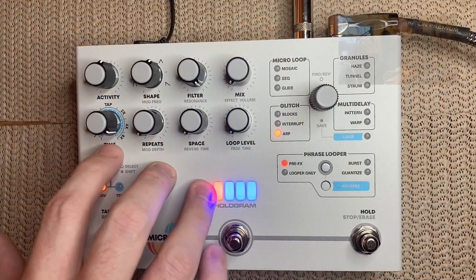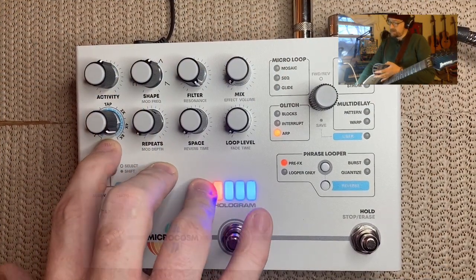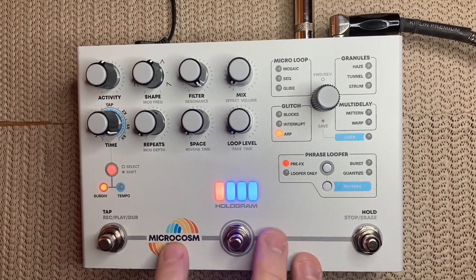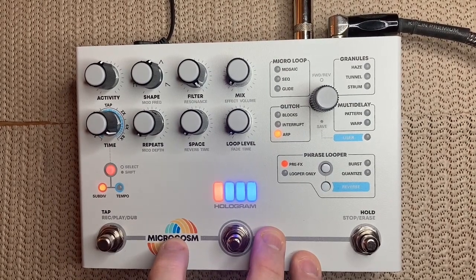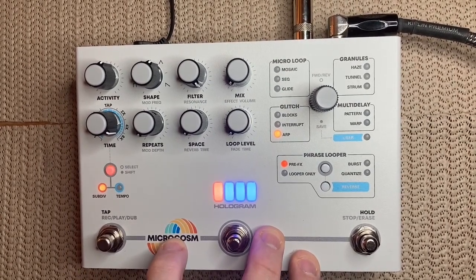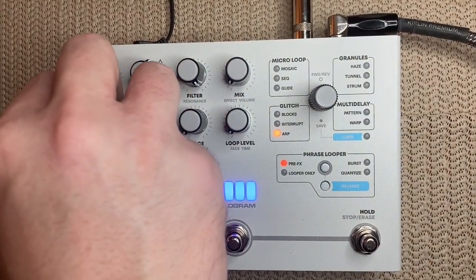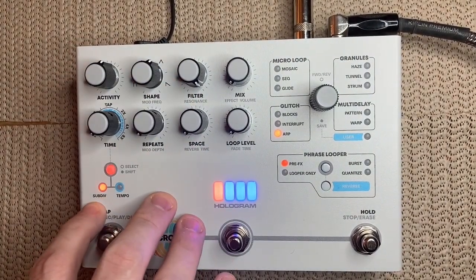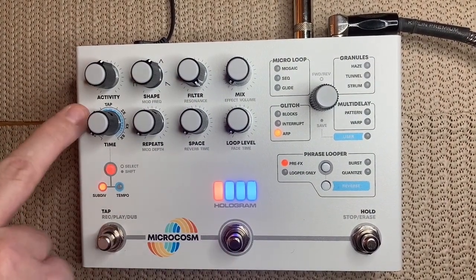The time here is going to be a little bit complicated, but this pedal uses a lot of delay in all of its different effects. So from all the way to the left, you can choose to have a subdivision, which is basically quantized.